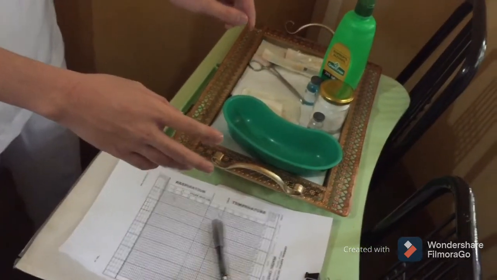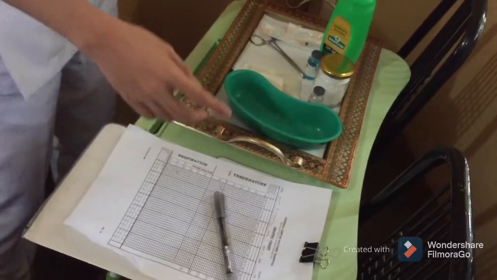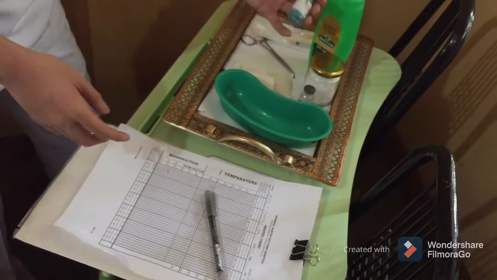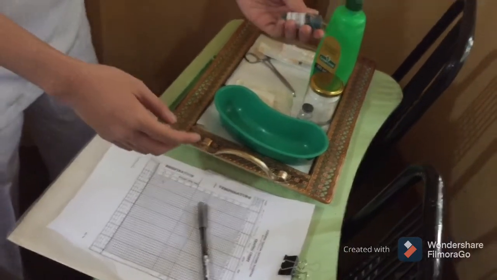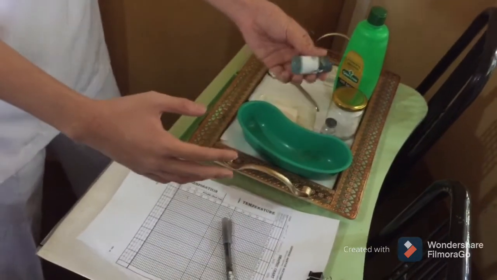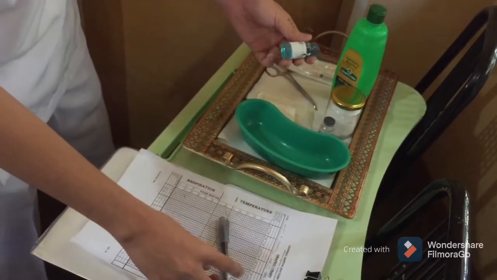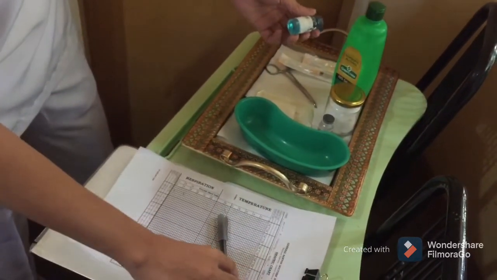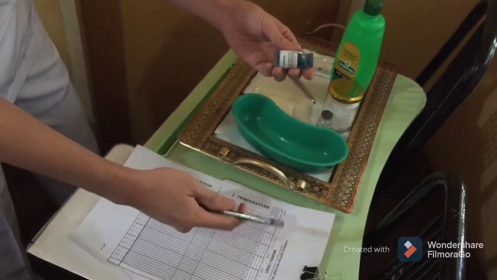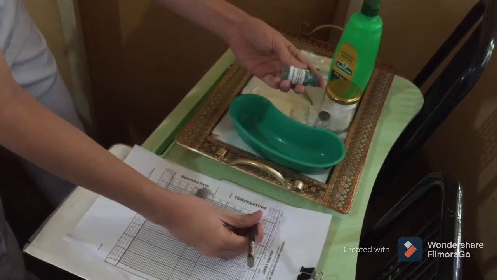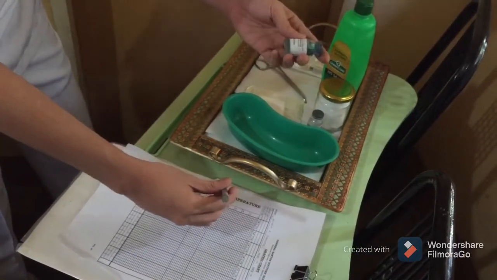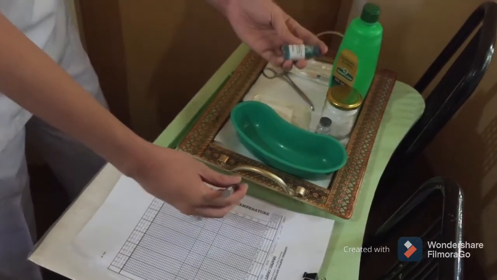Then we are going to check the medication administration record. We are going to check the label of the medication. We are going to follow the three checks. We check when it's taken from the medication cart, before withdrawing, and also after withdrawing. We need to do this so that we can make sure that we are carrying out the medication for the correct patient.